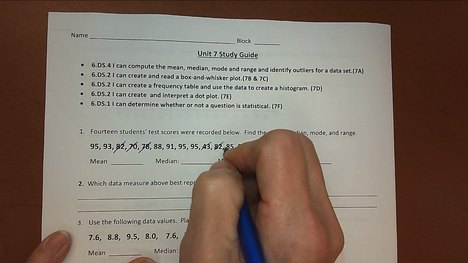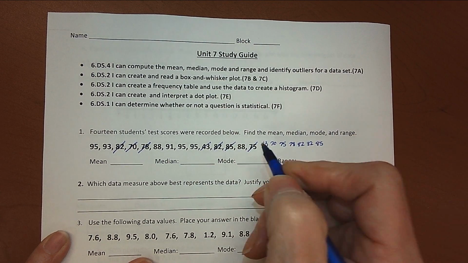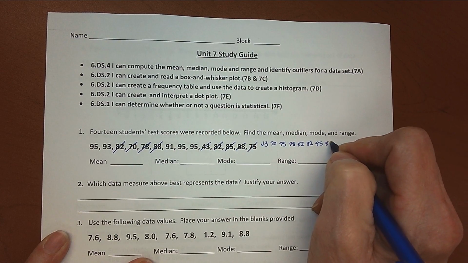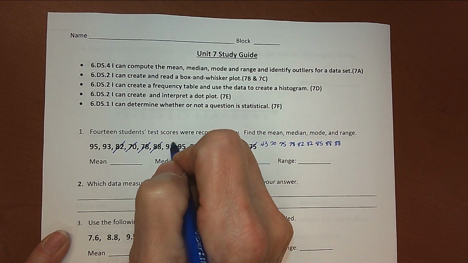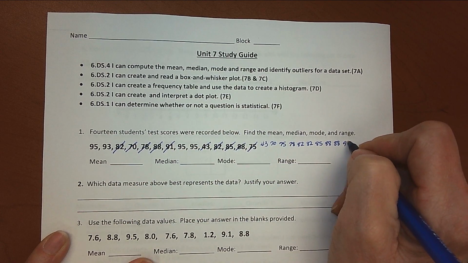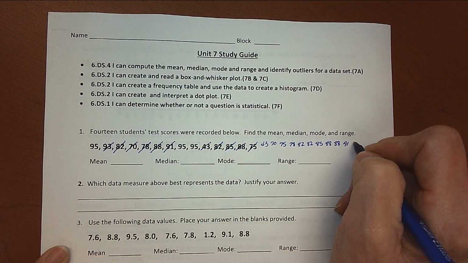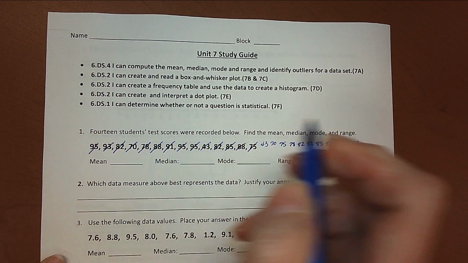And then I've got an 85. Then I have a couple of 88s. And I've got a 91 and a 93. And then I'm going to end with 3 95s.